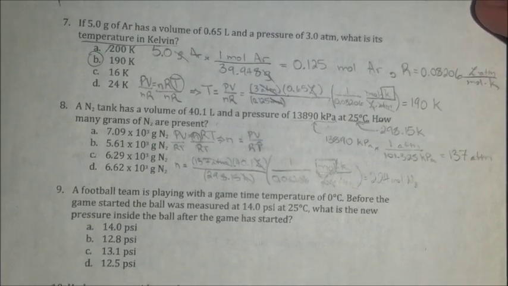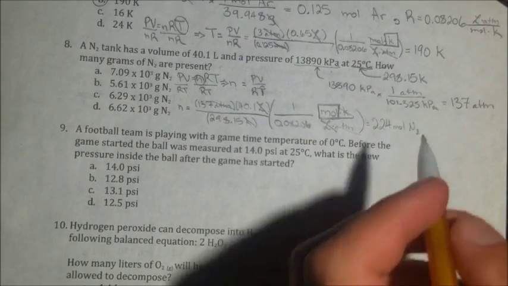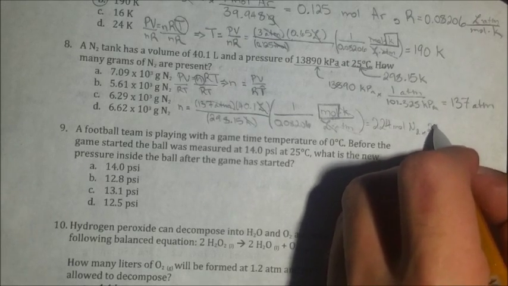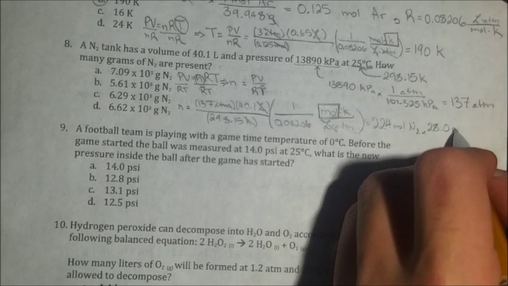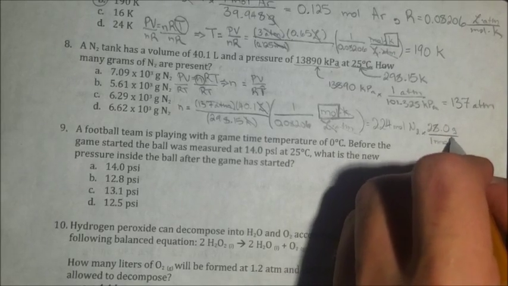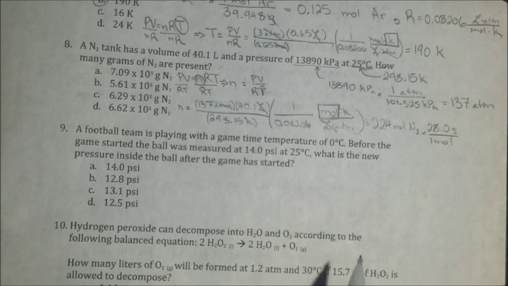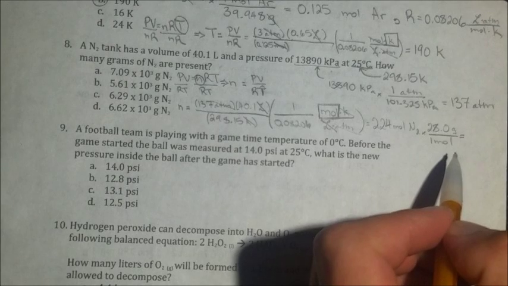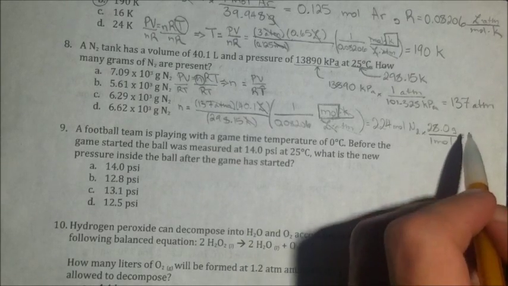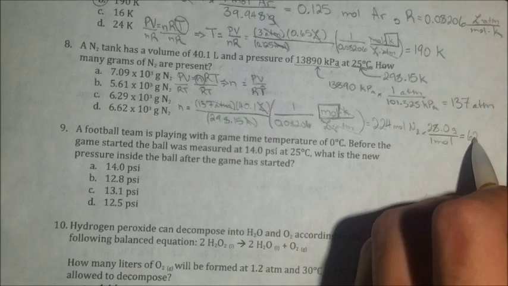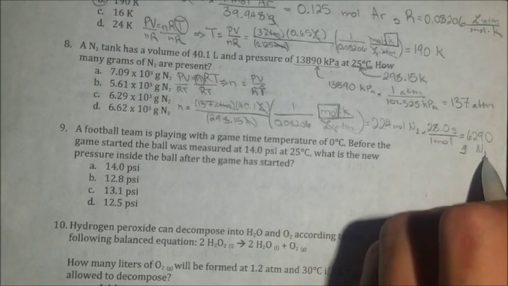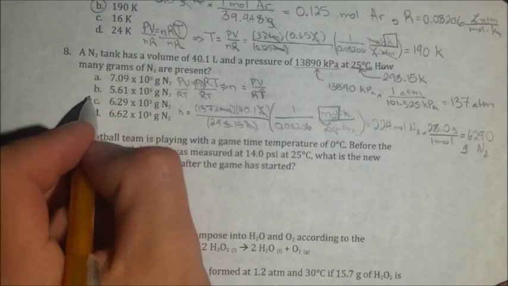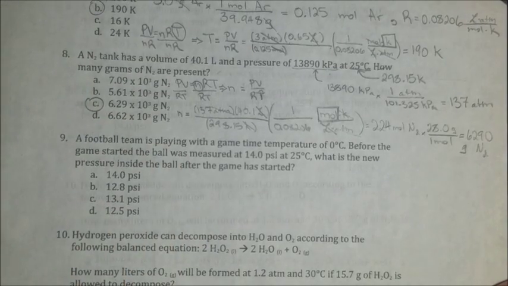So the last thing to do here is just take this and multiply it by 28 grams per mole of nitrogen. So what this does is this now gives us grams. And so the grams that we get are 6,290 grams of nitrogen. Okay, and so in scientific notation, that would give us C. So C is the correct answer for number 8.